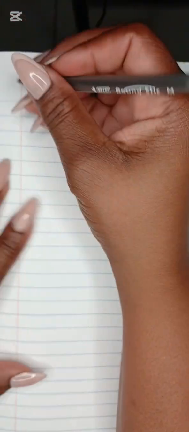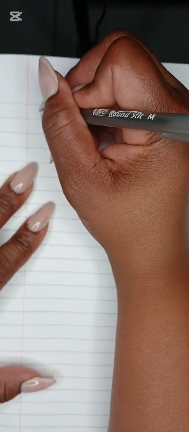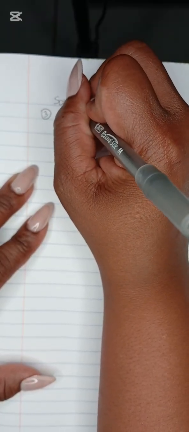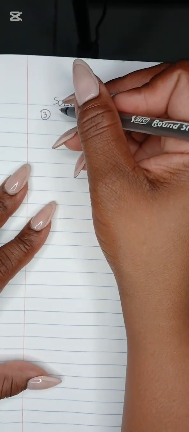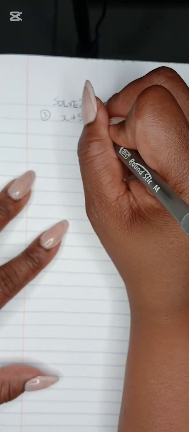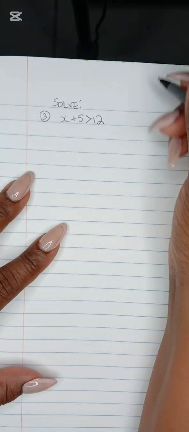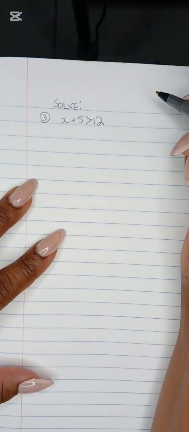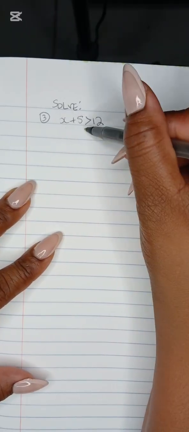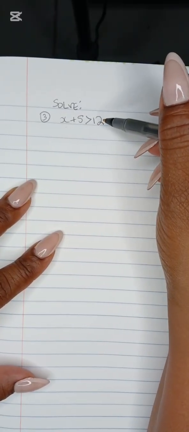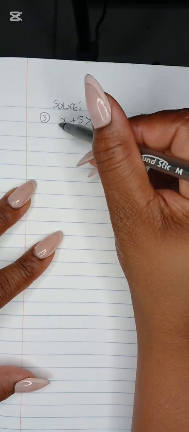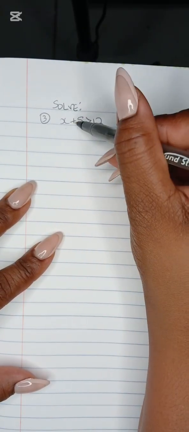Okay, so number 3. And of course, the instruction for all is solve. All right, so let's say we have x plus 5 is greater than 12, to solve for x. So like I said, we treat it like we would any other equation. So again, we want to isolate the x on one side of the sign by itself. So we do that by removing everything else. And so right now we only have the plus 5 with the x on this side of the sign. So you're going to remove that.